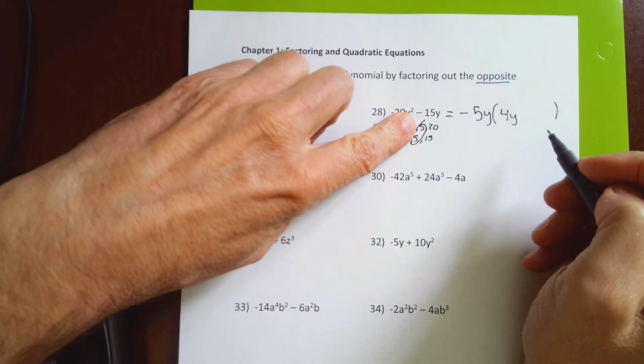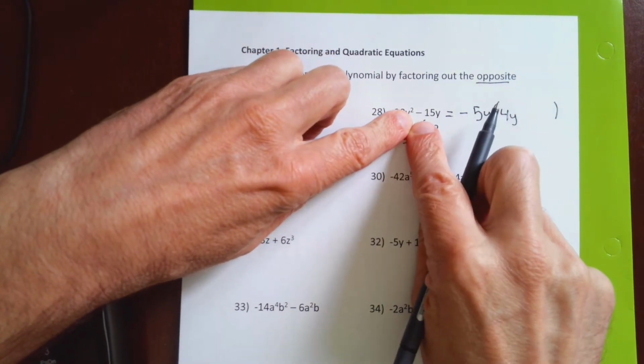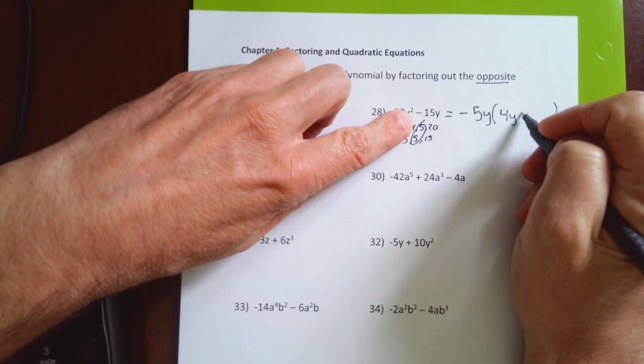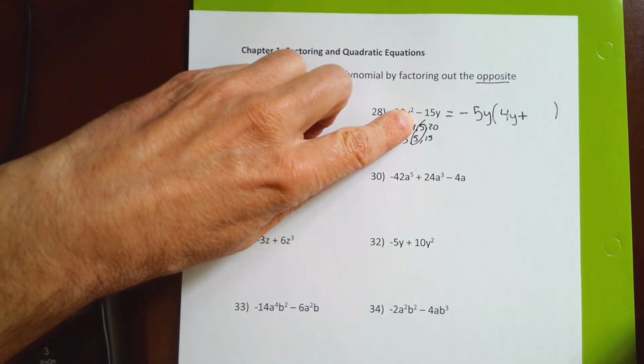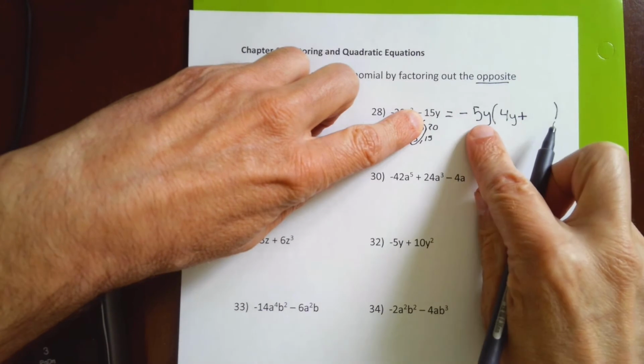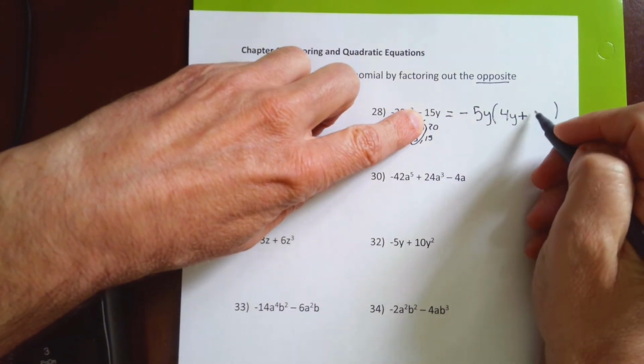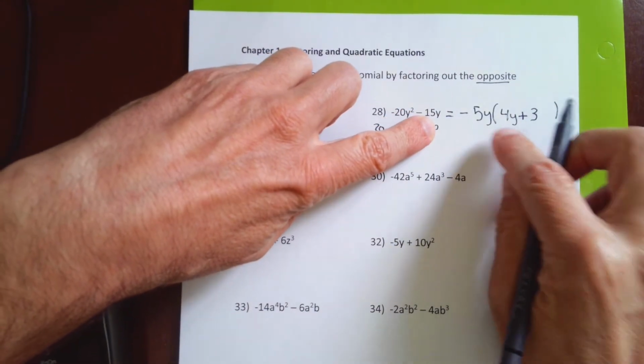Move on to the second term. I factored out a negative, so the negative sign is going to flip. Always when I factor out a negative, signs flip. That's like factoring out a -1, just more complicated. The 15, I'm going to divide by 5, and 15 divided by 5 is 3. And I had a y, I took it away.